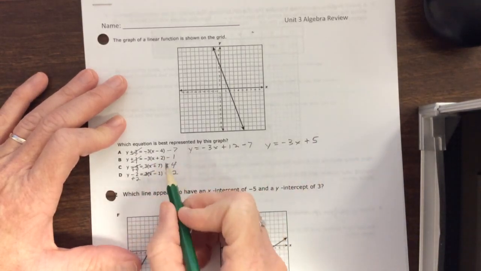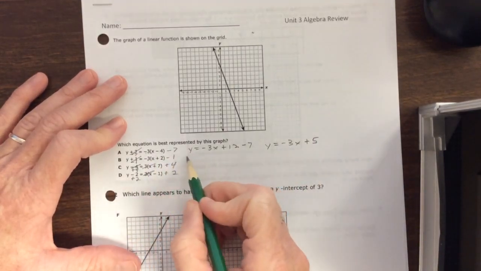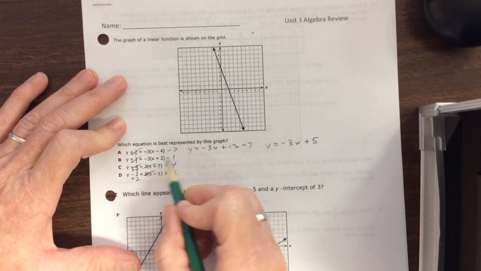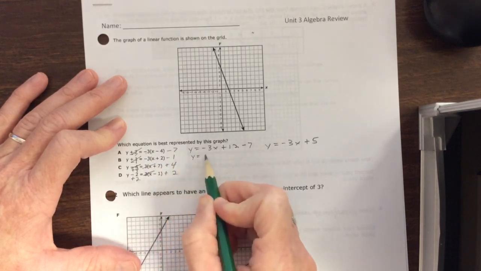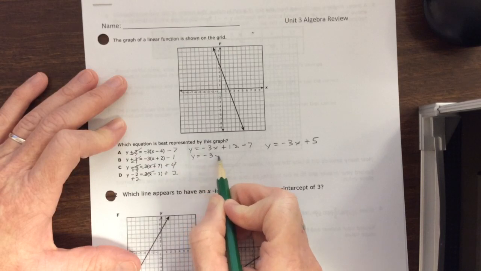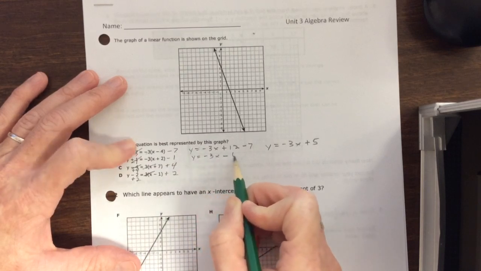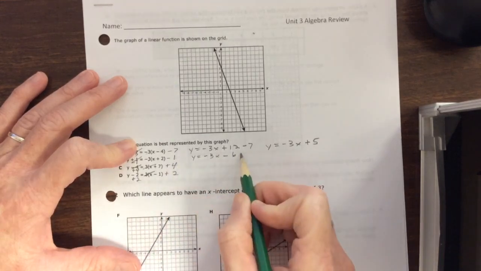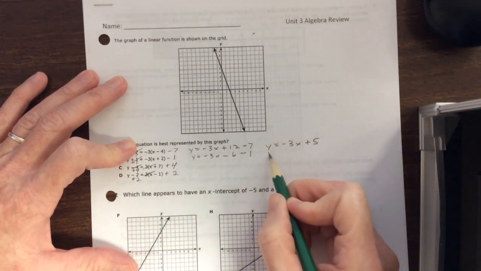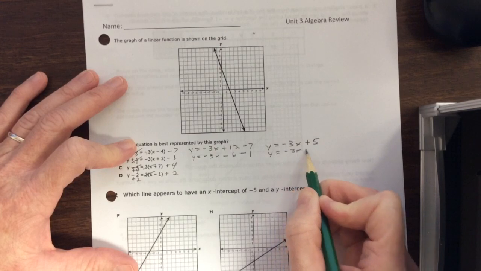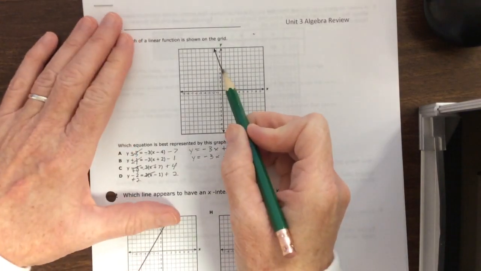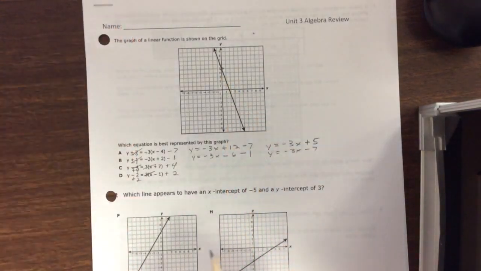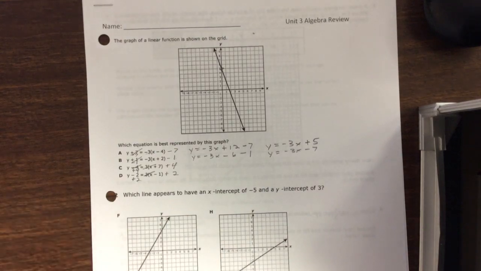We want to double check. So here I'm going to distribute, and I have y equals negative 3x minus 6, and then we have the minus 1. So I have y equals negative 3x minus 7. So I can already tell that's not it because this is a 5. If that confused you, you could always do it this way.